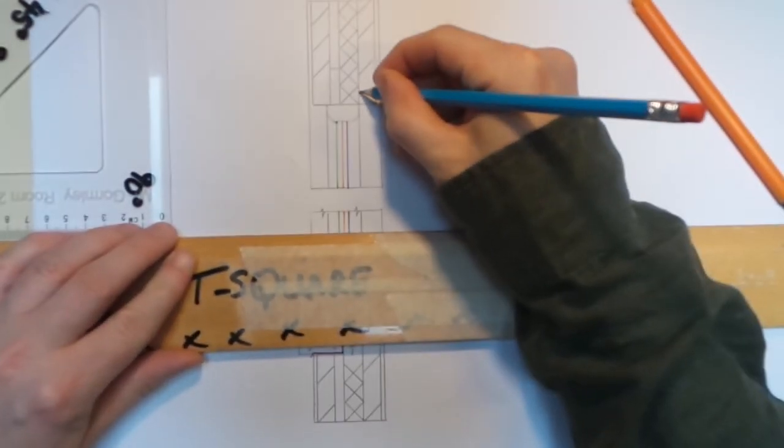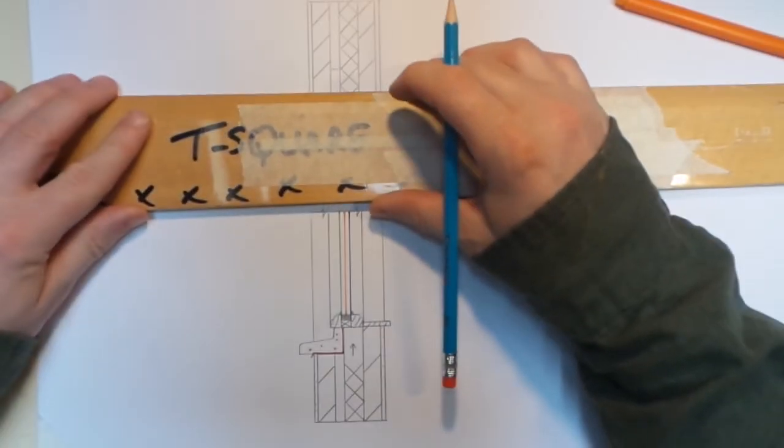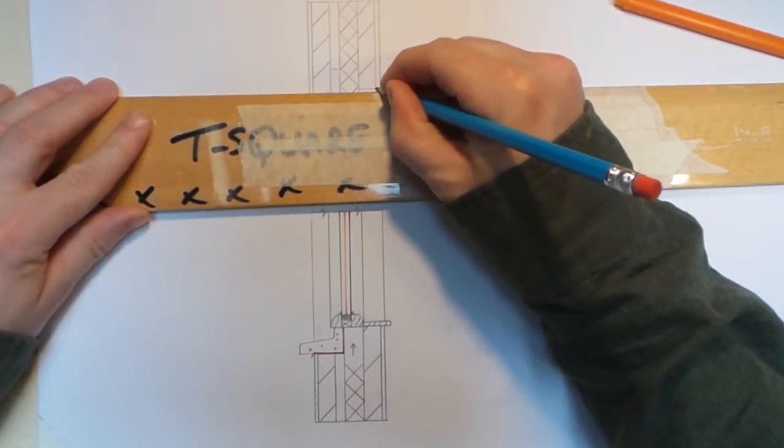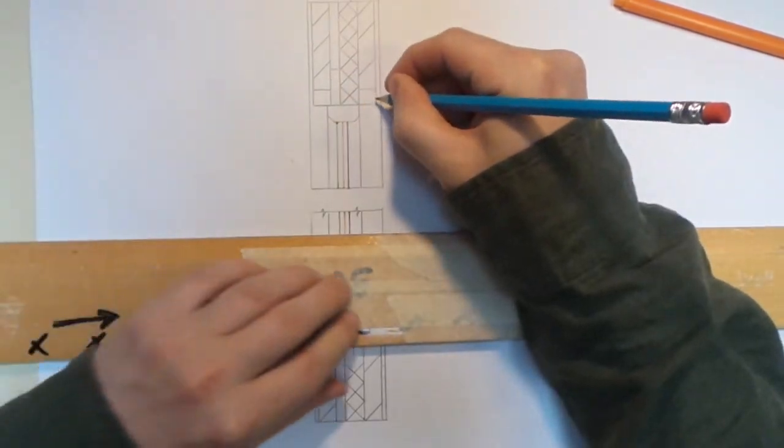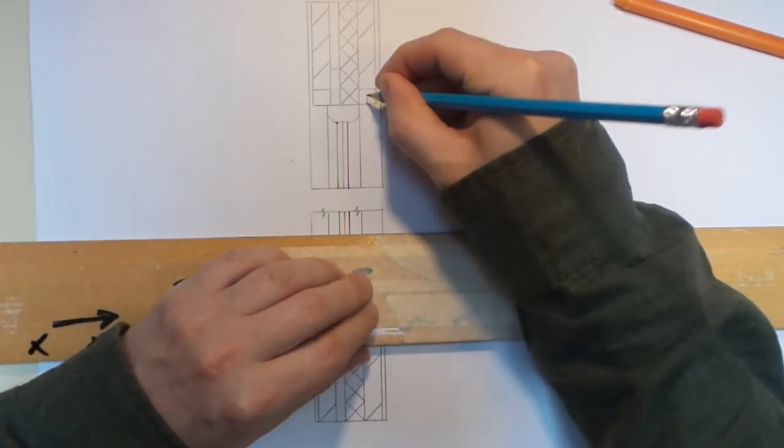Okay, so the next thing you're going to do is put in the wall plates at the top. So they are 75 high and they are reinforced.